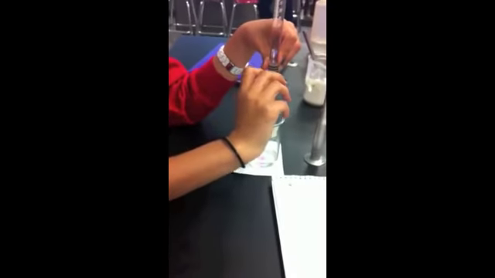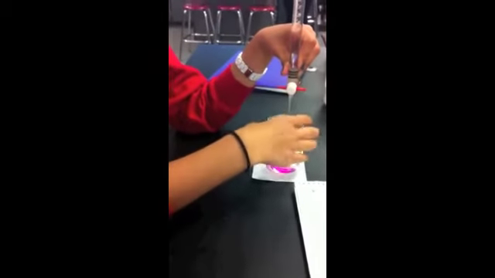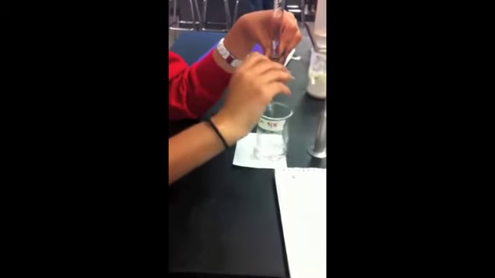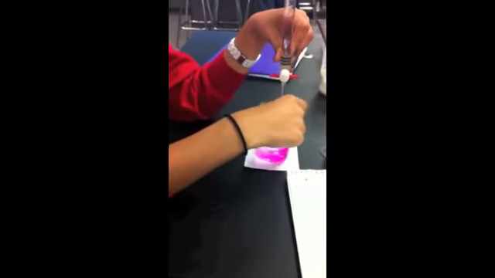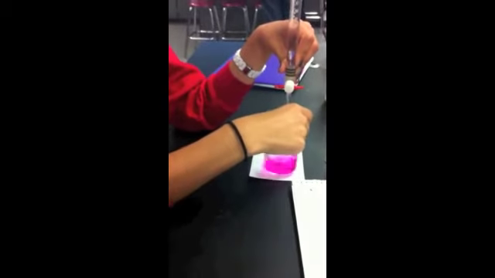Once you start to get close, you can do smaller drops like that, or you can also do faster. The goal is to get a really light pink color. And I did too much, so this one's really dark. This is why you always want to do at least 3 trials of titrations to avoid error.